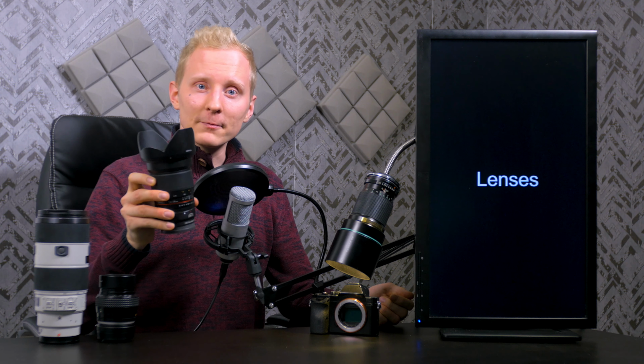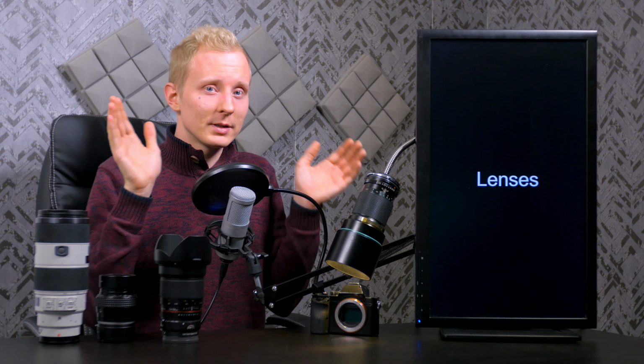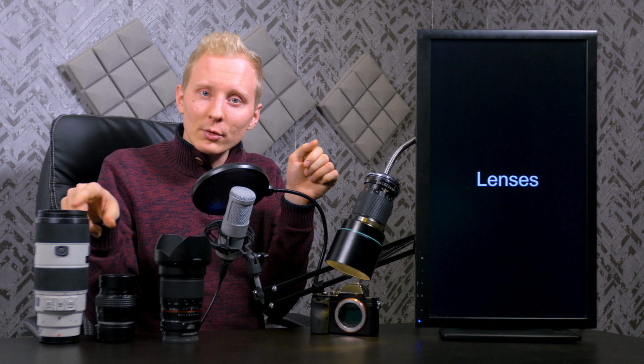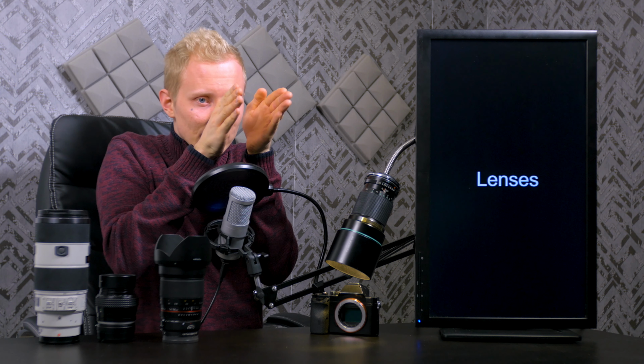You can also find the focal length expressed in millimeters that tells how wide a field of view the lens captures. With a wider lens like this 24mm, you can capture more of the surroundings. And with a telephoto lens like this 70-200 zoom, you can focus on your subject and see faraway objects closely.